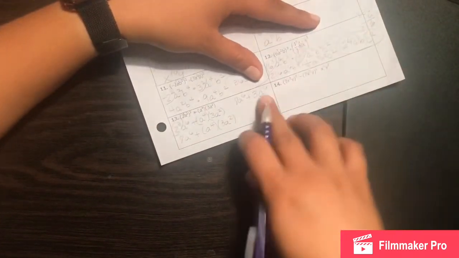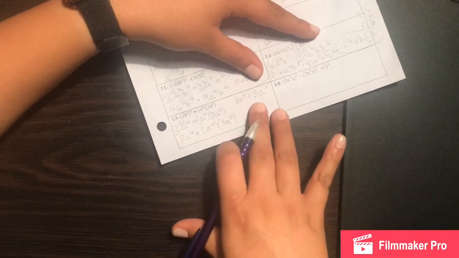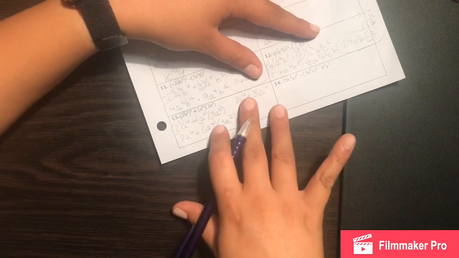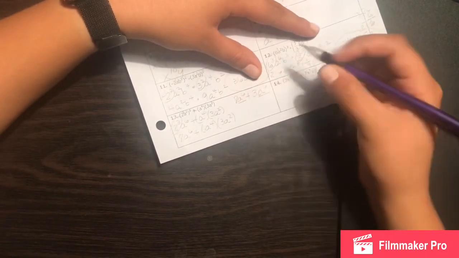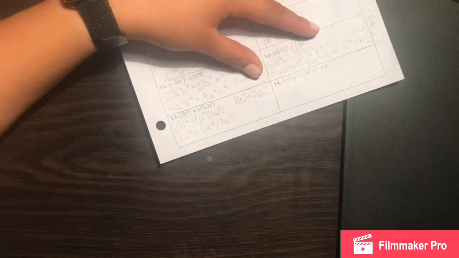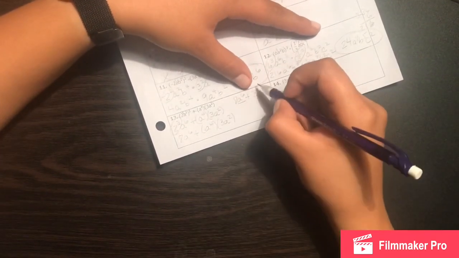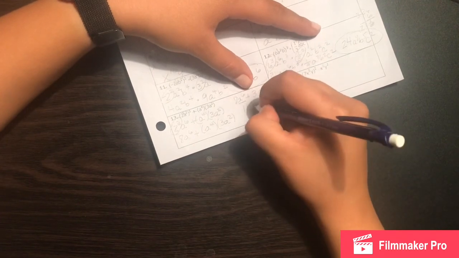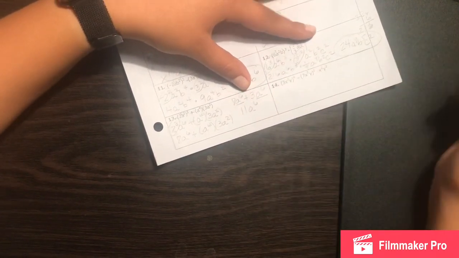Then I have my final step, which is adding and subtracting. I can add here because they have the same last name. They are like terms, a to the 6th, a to the 6th. So now I just read it from left to right. 8 plus 3 is 11, a to the 6th. It keeps the same last name.